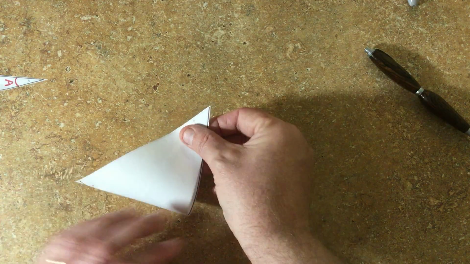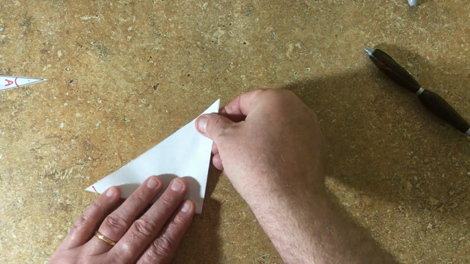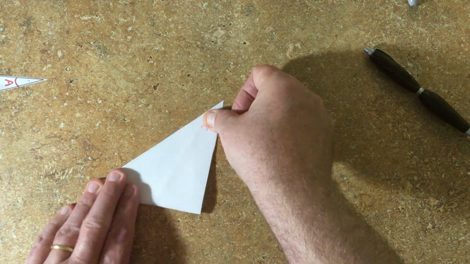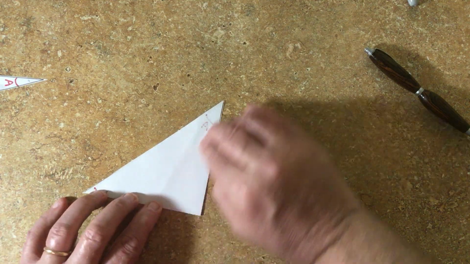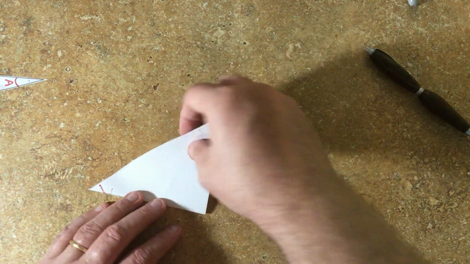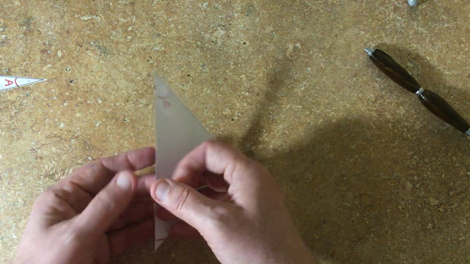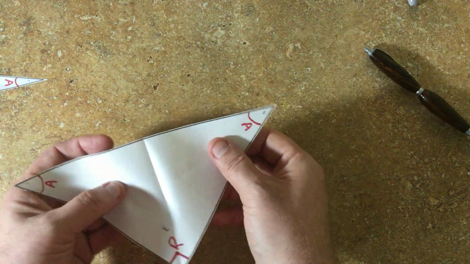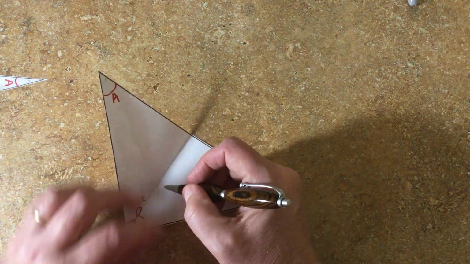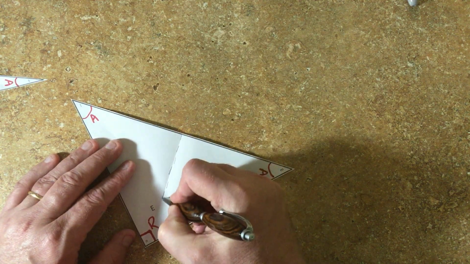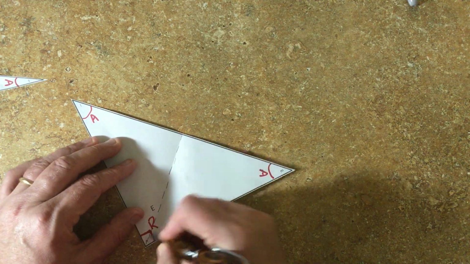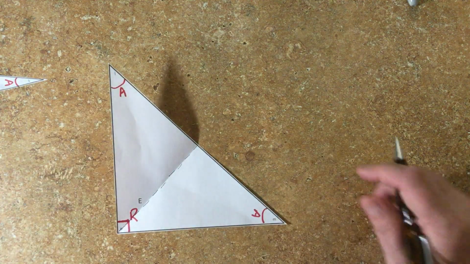Ooh, that looks like it will. So one side matches the other. It is a mirror image. And when I open that up, you can see that, yes, this is a line of symmetry. All right.